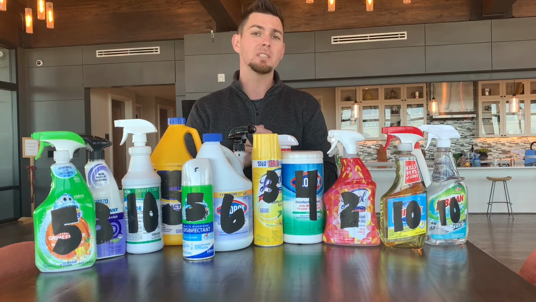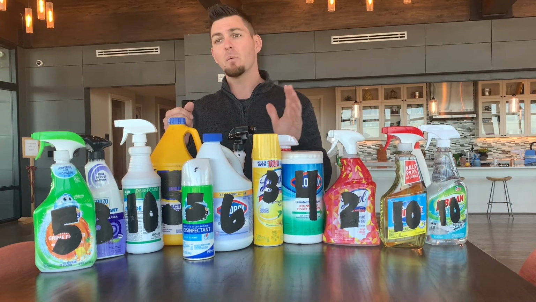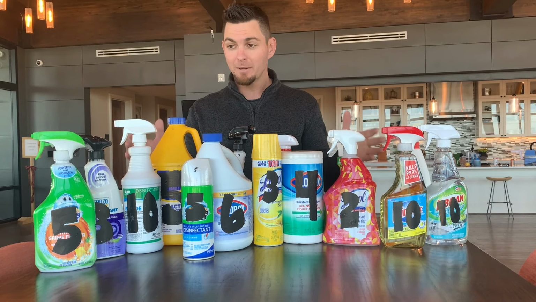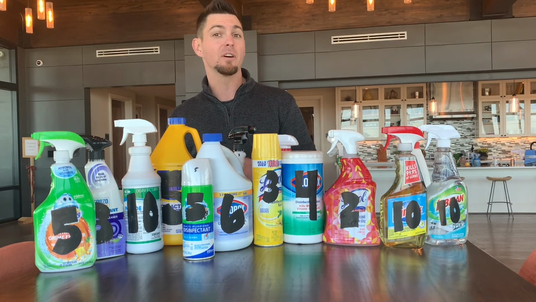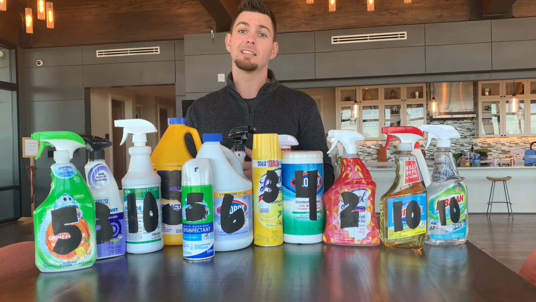So when you see someone spraying and wiping, and if they wipe immediately, you can be assured that they did not let it hit the dwell time, didn't hit the contact time, and therefore just sanitized and didn't disinfect.